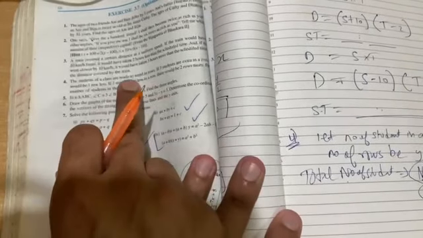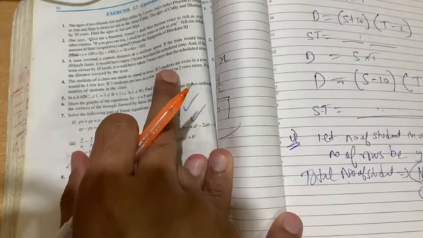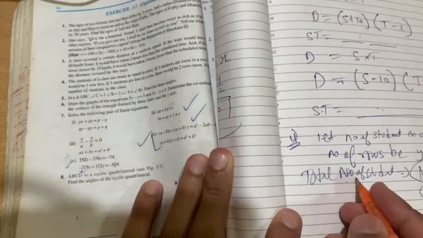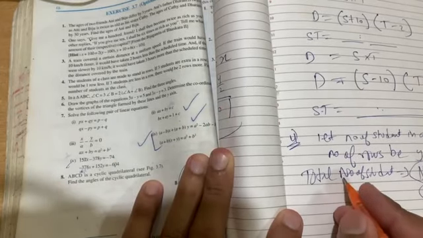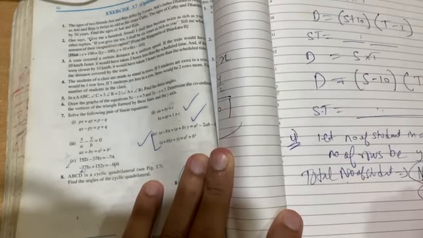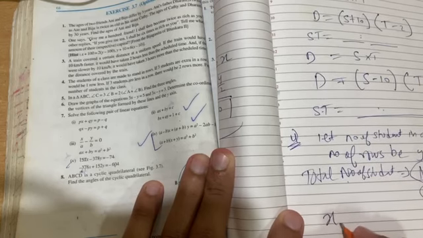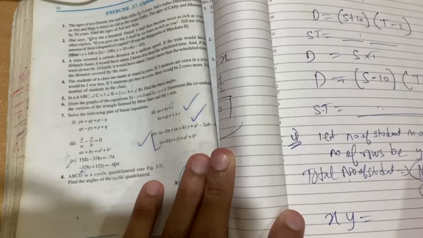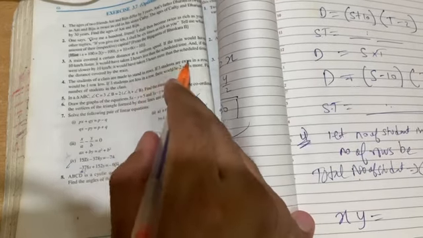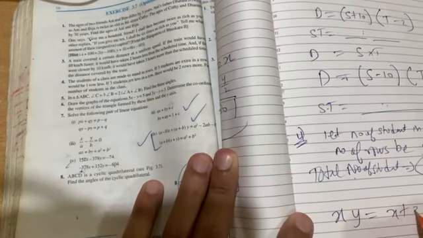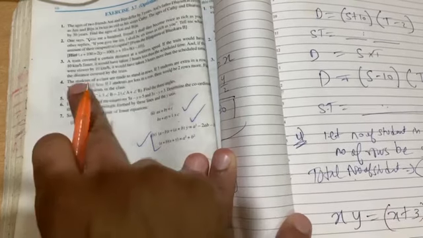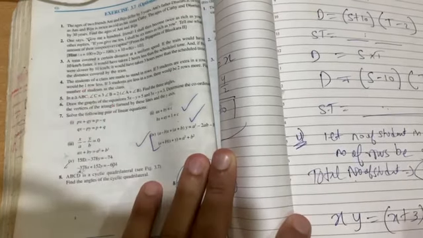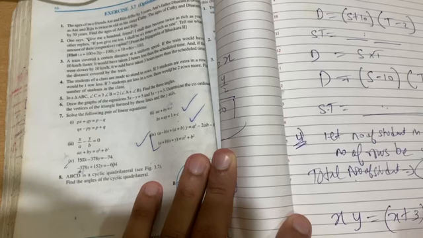So now it is given in the question, if 3 students are extra in a row. Now total number of students is xy, x into y. It says if 3 students are extra in a row, so it means x plus 3, there will be one row less.